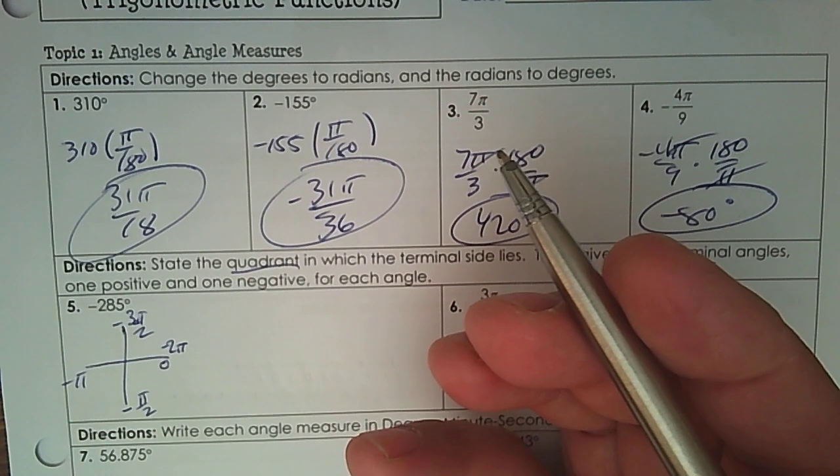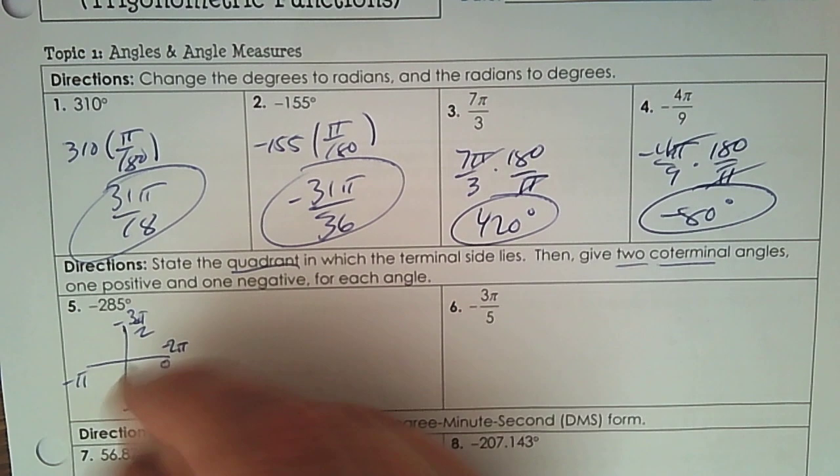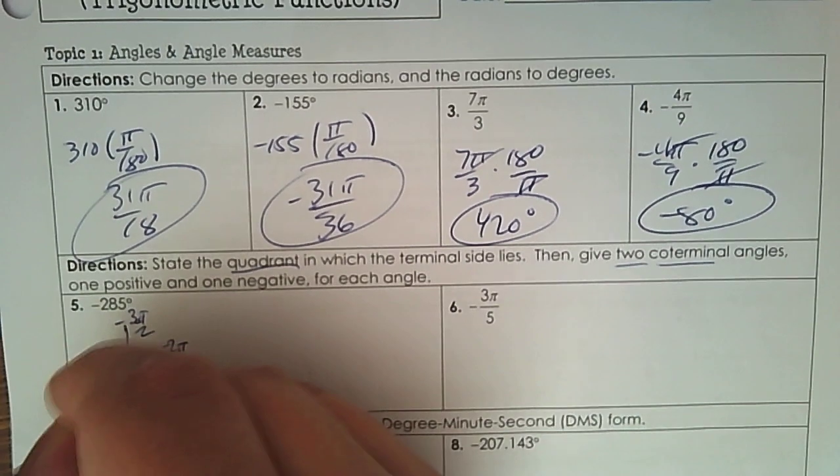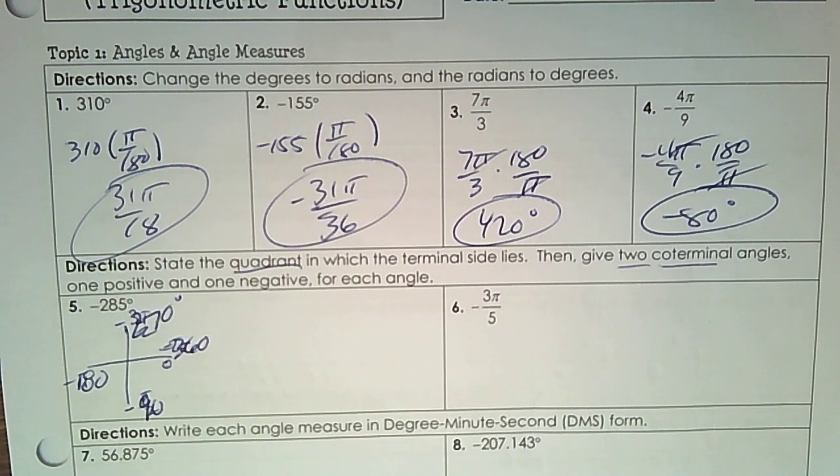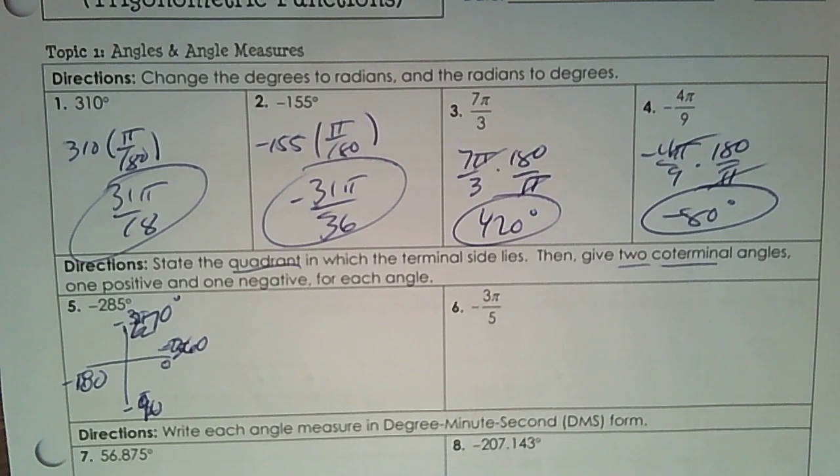Oops, why did I do it in radians? Just to give a headache. How about 0 to negative 90, negative 180, negative 270 to negative 360? That's just silly. My brain was in radians.